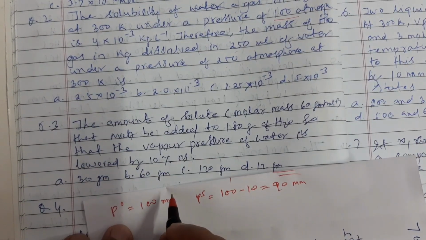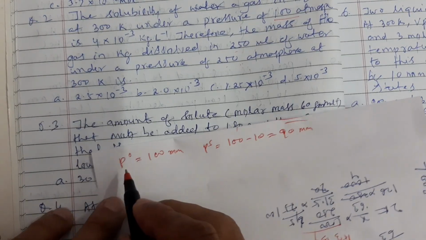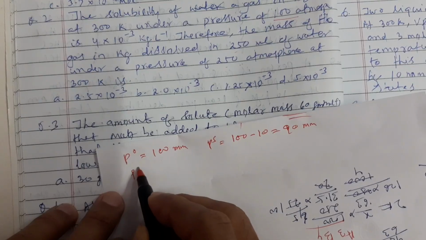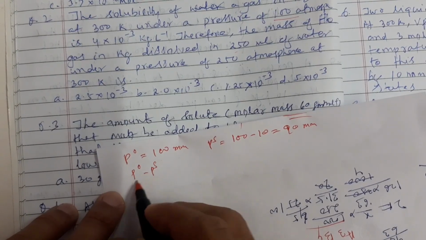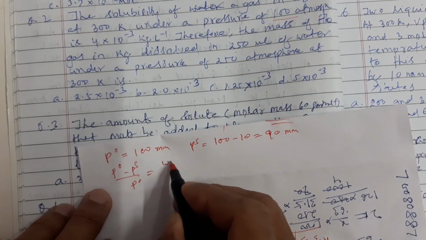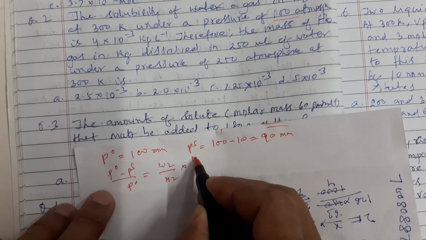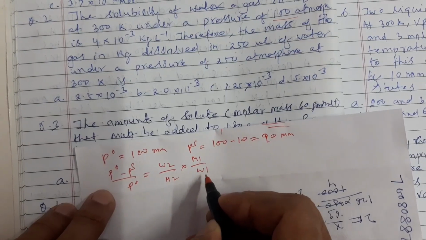Lowered by 10%. According to Raoult's law, P0 minus PS by P0 is equal to W2 by M2 multiplied by M1 by W1.